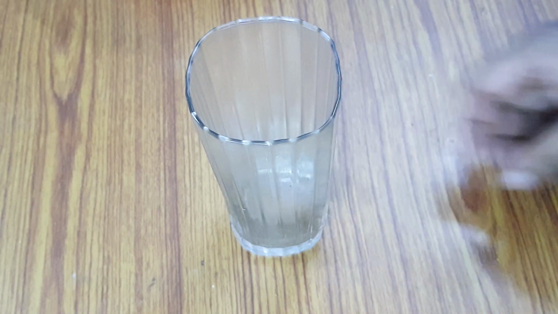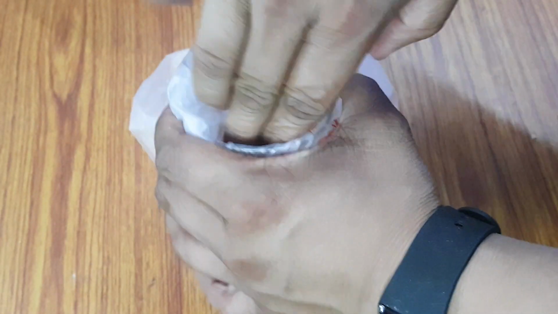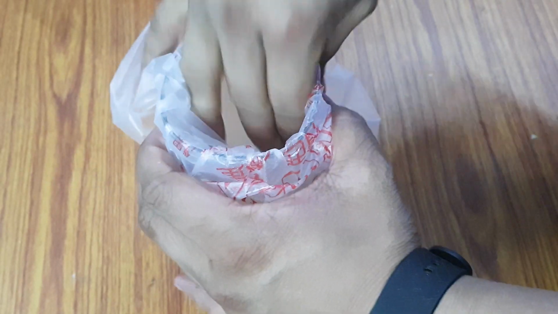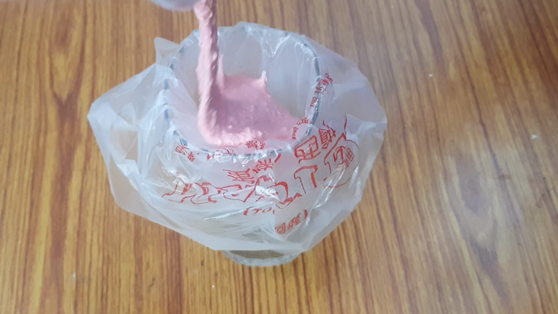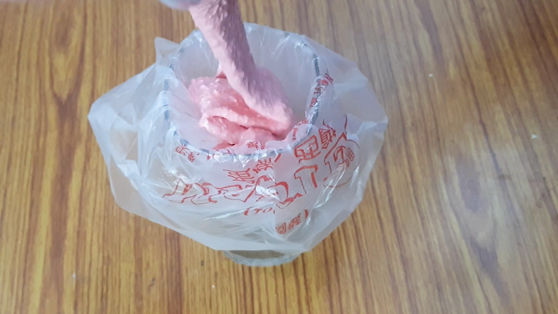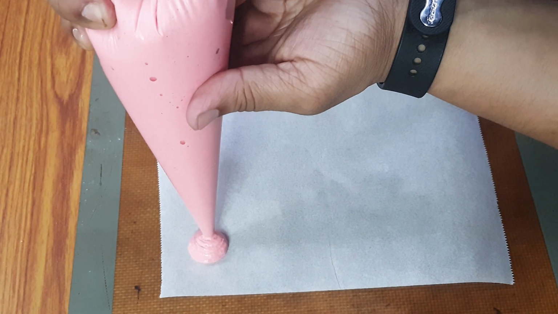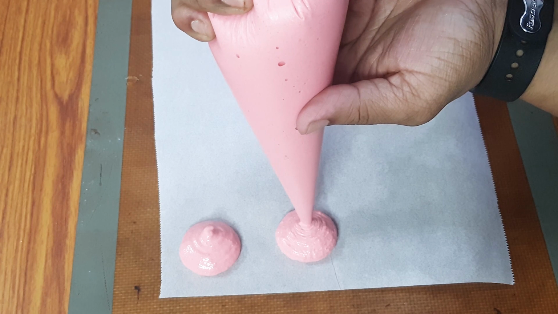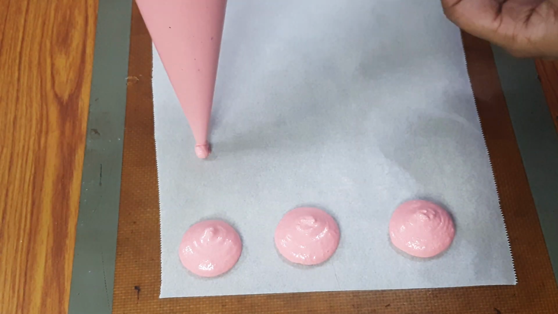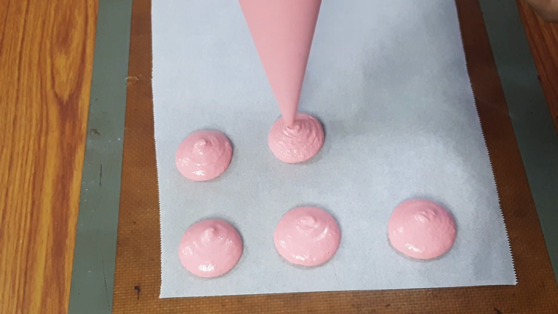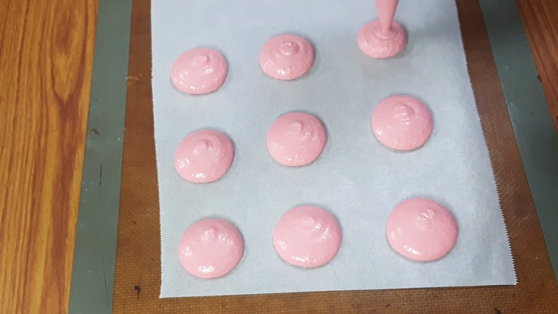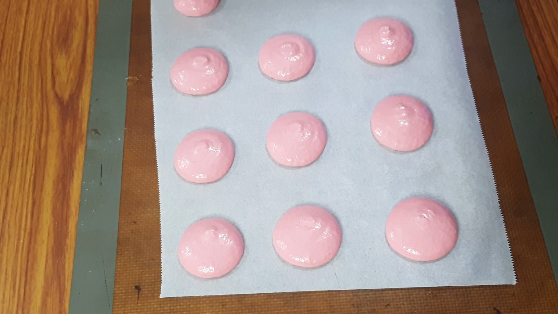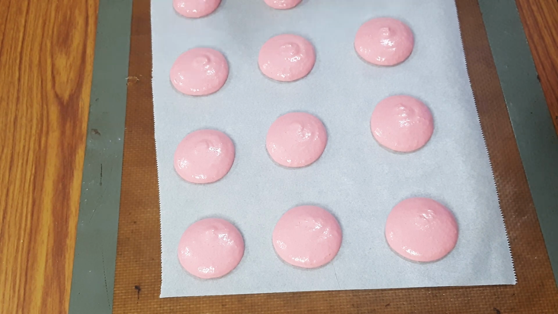The next step is very simple. Pour the batter in a piping bag and then pipe it out on a parchment paper, or you can even use silpat as I told you all before. Now for the first few times it would be tough for you to get the circles right, but practice, guys, practice makes perfect, and this will definitely help you in making perfect sized circles.